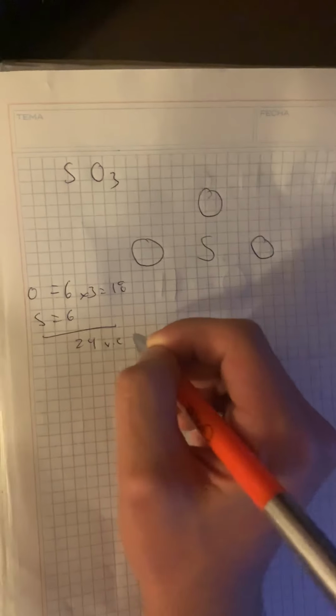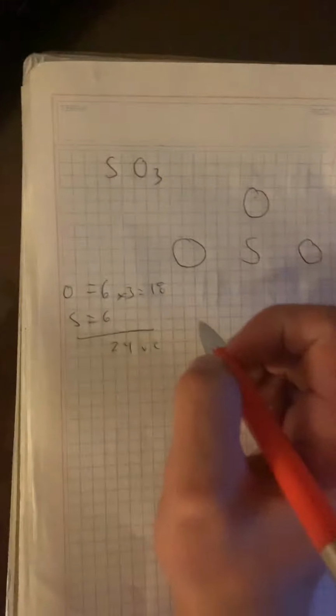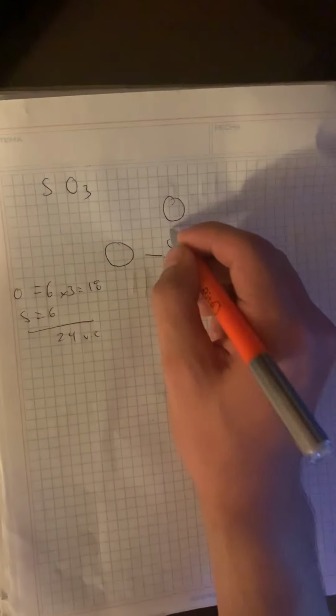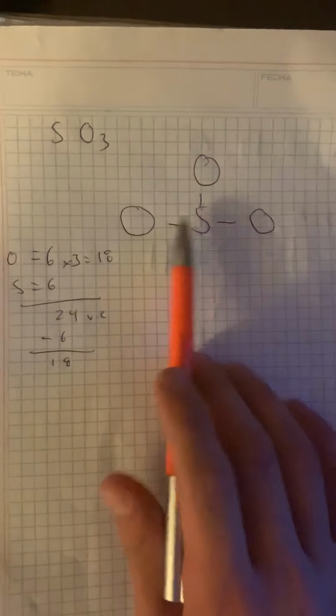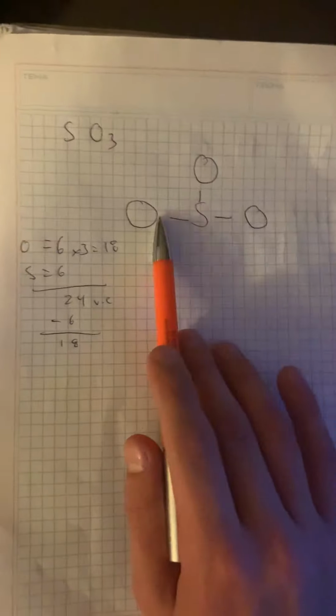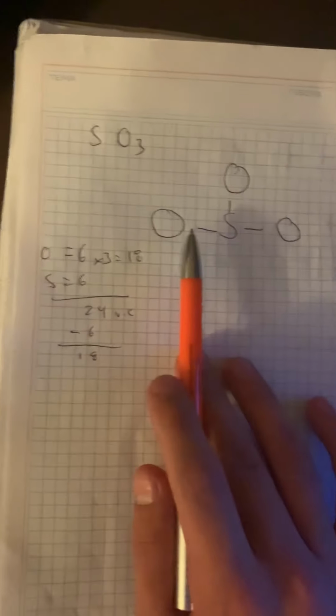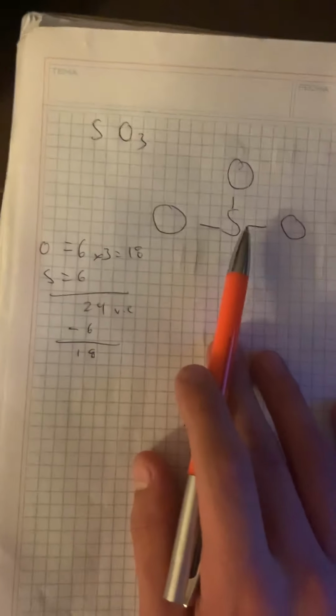So now, first, as always, we will form the single bonds, and now we know we have used 2, 4, 6 valence electrons, so now we just have 18 more to go. We also see that sulfur has 6 and every oxygen has 2, so none of them are happy.